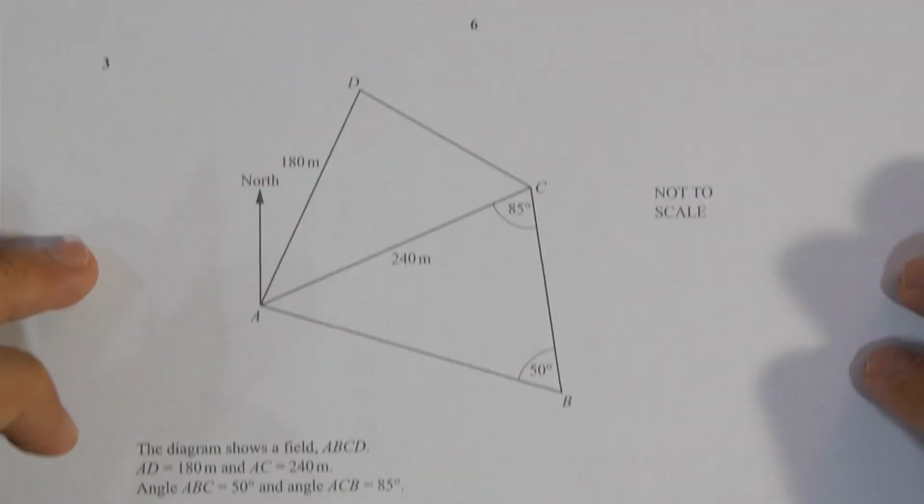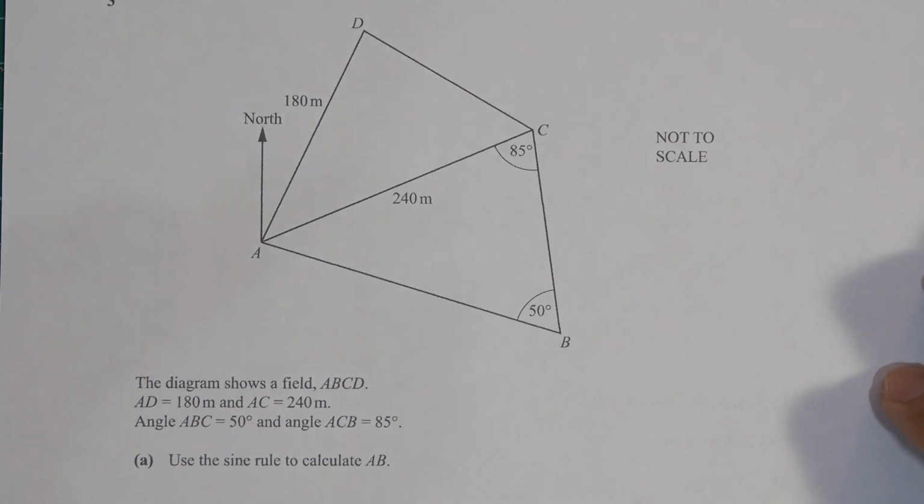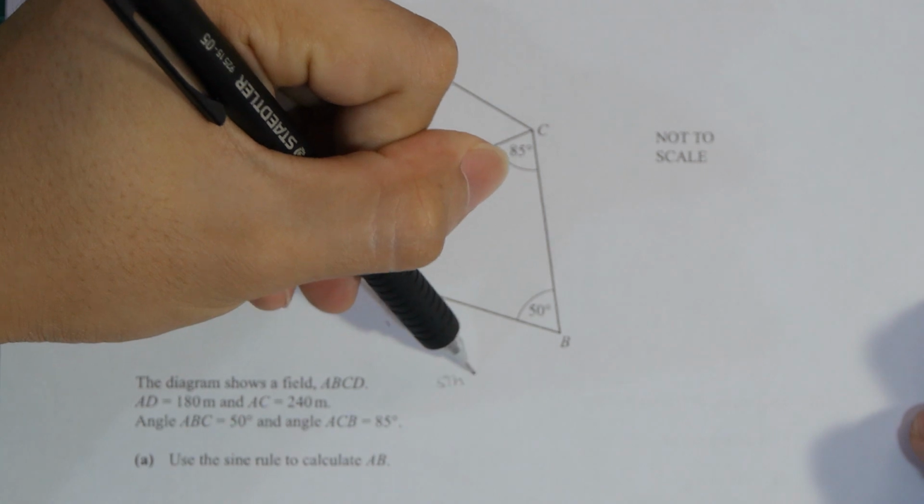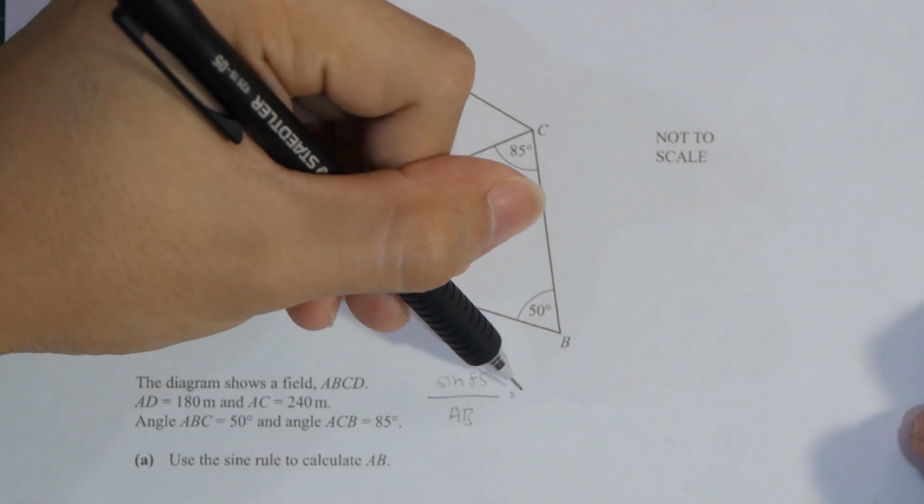First one, as mentioned in the question, you are required to use the sine rule to find AB. So run the calculation to get the final answer.